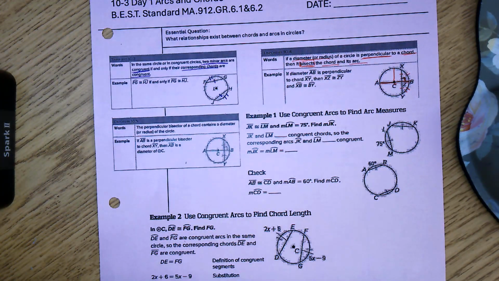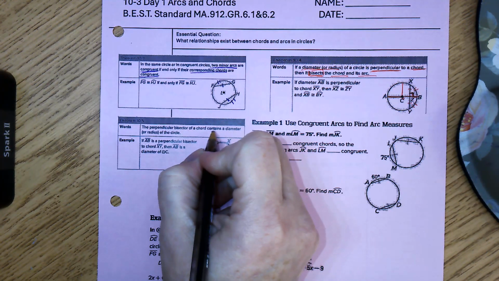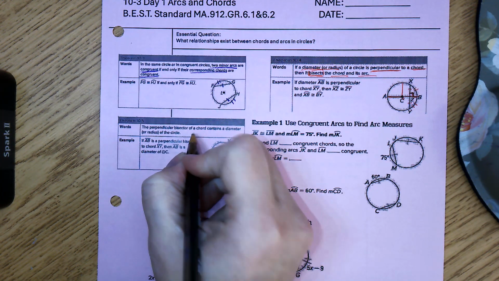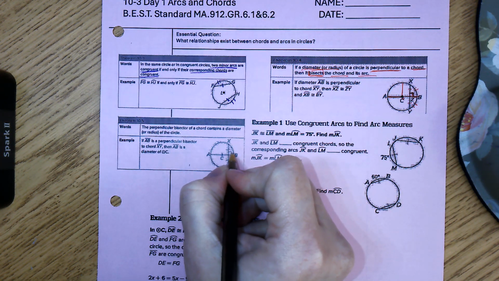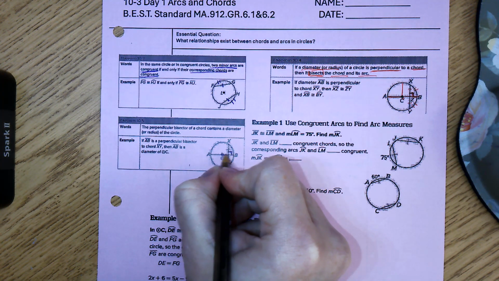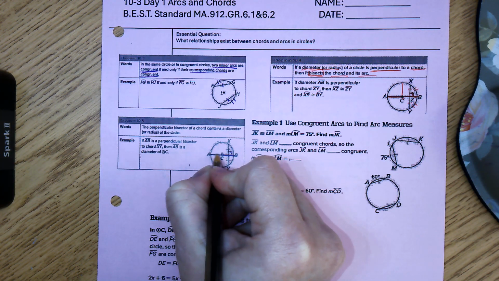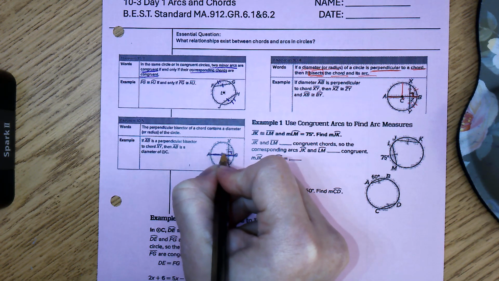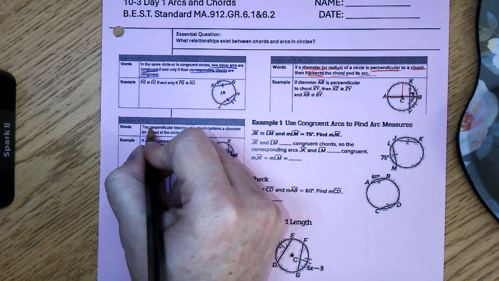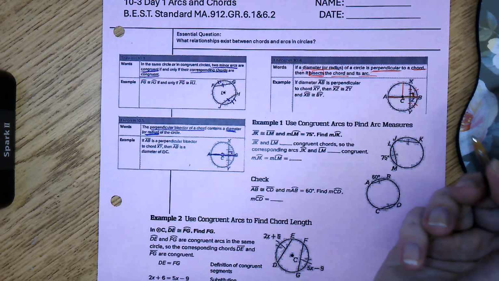Okay, because it's split directly in half, and we know that because this is perpendicular. All right, so then we have our next theorem, which is basically the inverse of that conversation. The perpendicular bisector of a chord contains a diameter or a radius of a circle. So if you have a chord and another line is perpendicular to it, then it is either the radius, which is coming from the center to the edge, or it's the diameter, which is going from one side of the circle to the other and cutting through the center.